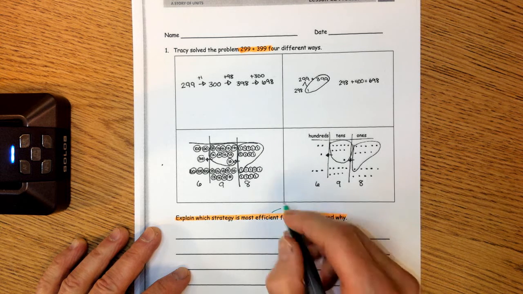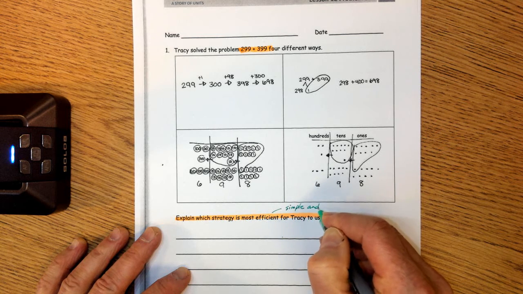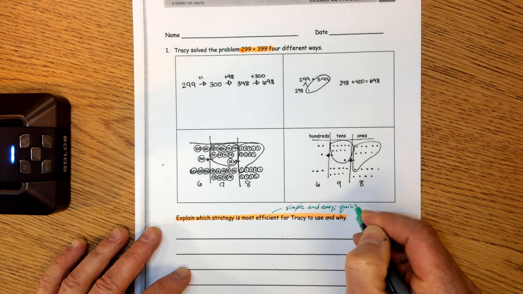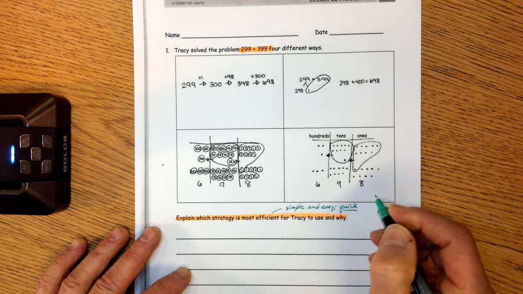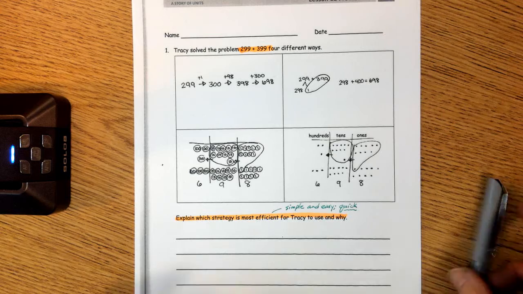And I suppose one way to look at it is simple and easy. And the easy part can also mean this: kind of quick. All right? Efficient is often related to time and how long something takes. And if you're looking for an efficient way to do a job, you're kind of looking for an easier way, a quicker way. Okay? So this becomes an opinion question, because what you think is quicker might be different than what someone else thinks is quicker. Well, we're asking you your opinion. So let's take a look at the ways Tracy did it, right?